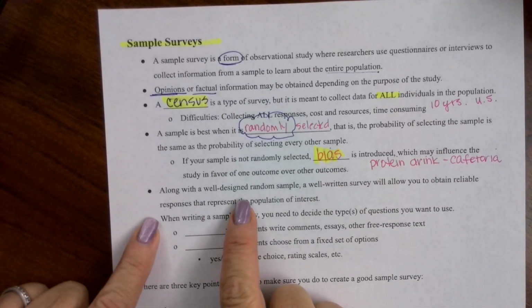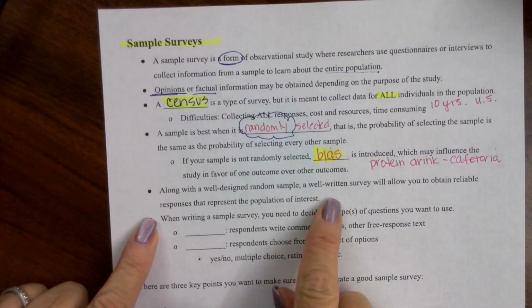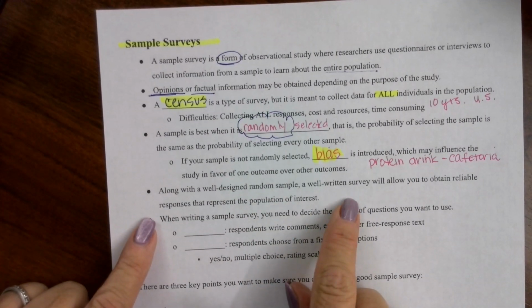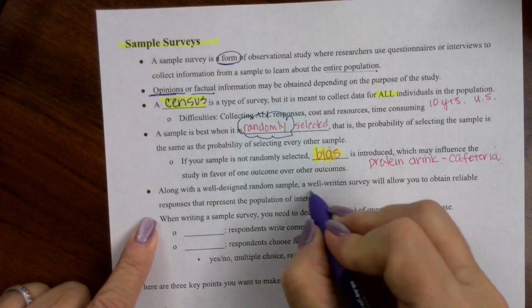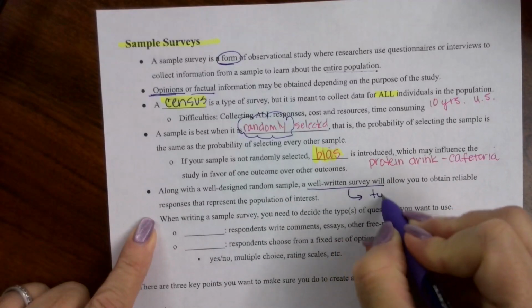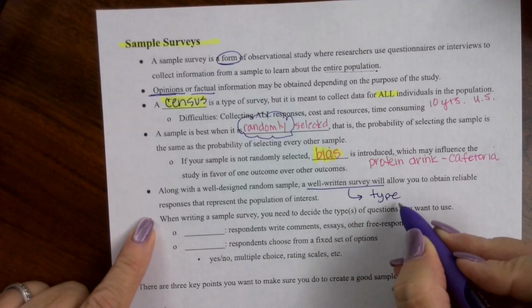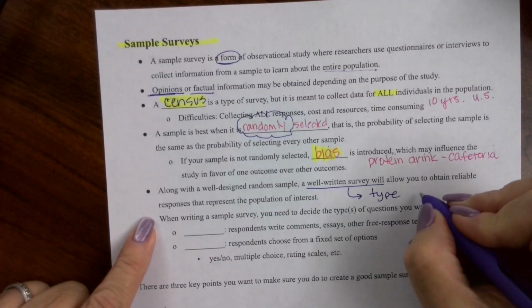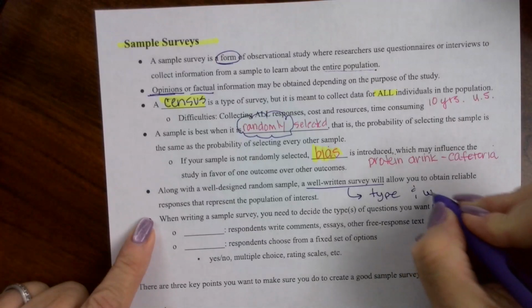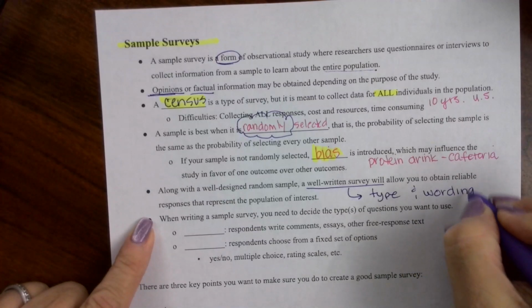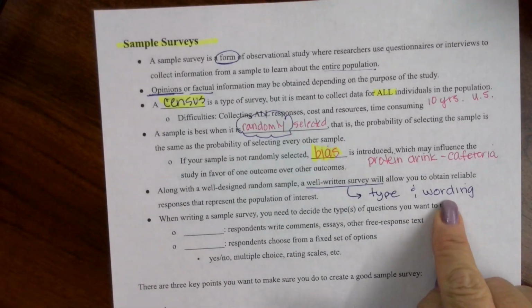Along with a well-designed random sample, a well-written survey will allow you to obtain reliable responses. That just kind of makes sense. So, a well-written survey, this could be the type of survey. Is it better to do this on paper? Is it better to do an email or like a Google form? And then how it's written. So the wording is just as important. What I would put in a survey to high school students would be different than what I would put in a survey to elementary students.